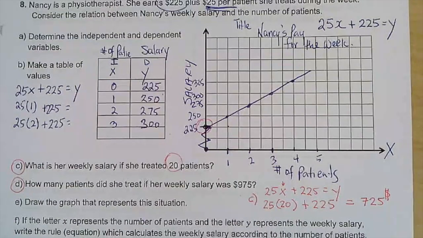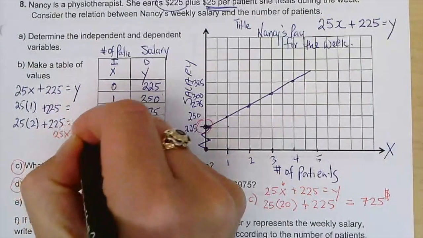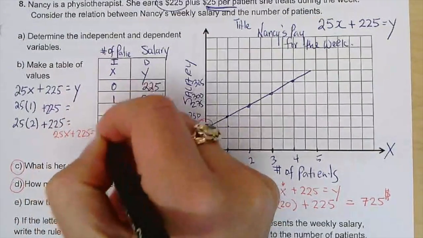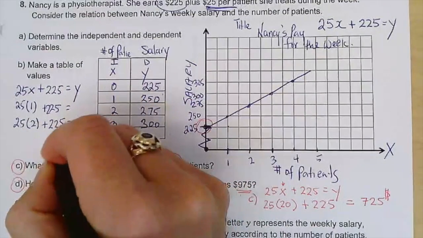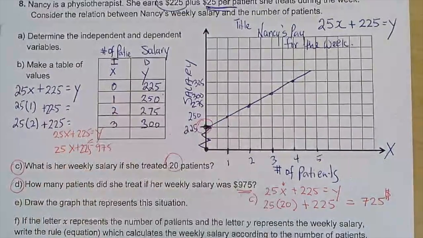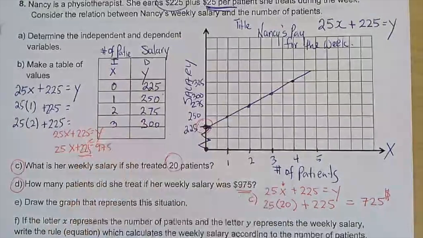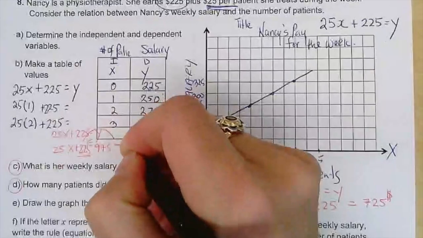And then I'm going to answer letter D, which is a bit more difficult because we have to use algebra. Ready? So I'm going to write the rule again. 25x plus 225 equals y. This time, what do I know? The y. They're telling me the y is 975. So look at this rule and look at how I'm going to deal with it algebraically. How do I get rid of the 225? Put it on the other side as a minus 225. This should not be a shock to anybody.